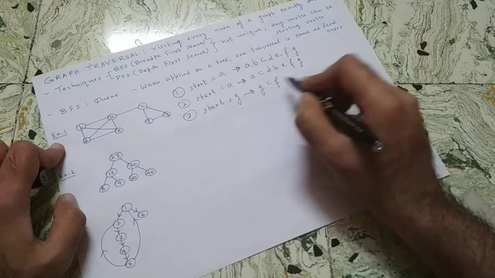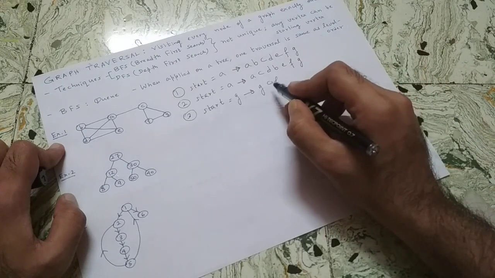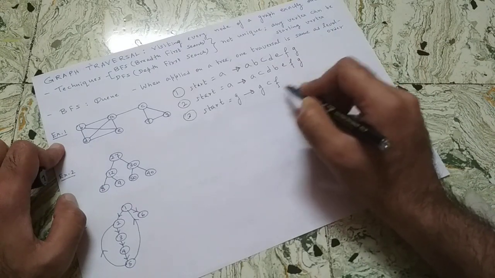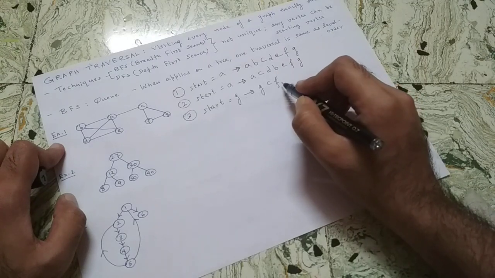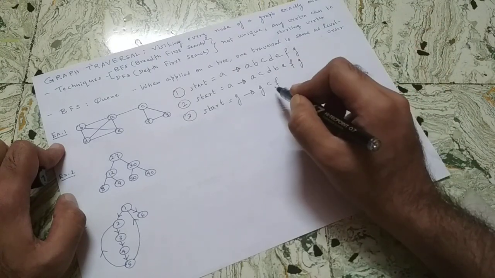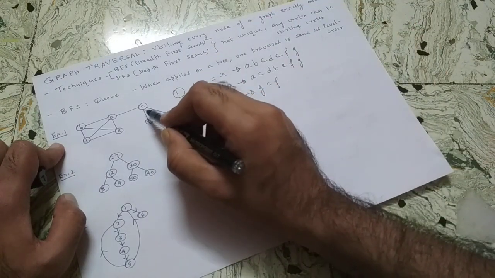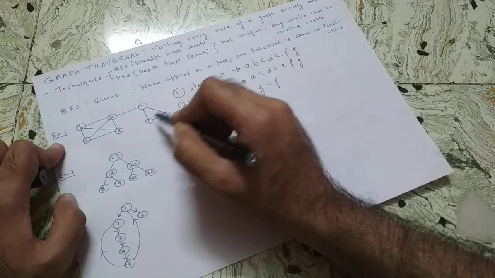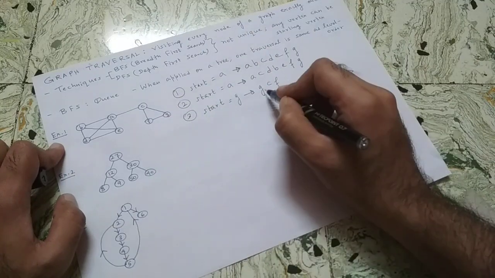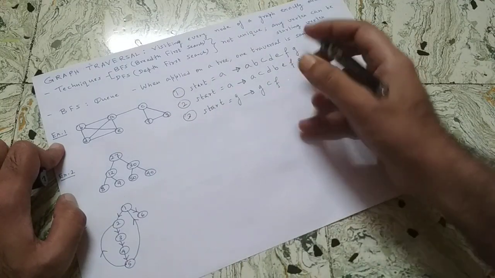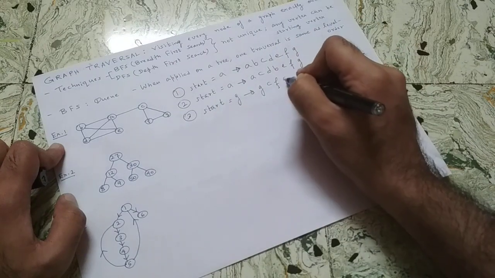You can also alter the order here. You can visit F first, then you can visit C, so you'll get a different traversal. I'm visiting C first, followed by F. Which is the next vertex that I look at? I'll look at C. So what are the adjacent vertices of C? The adjacent vertices of C are A, F and G. Out of these three, F and G have already been visited, so I'm left with A, so I'll visit A.